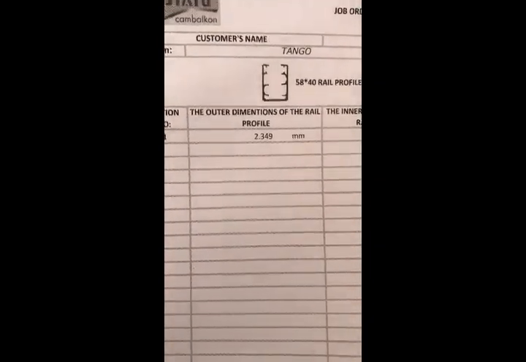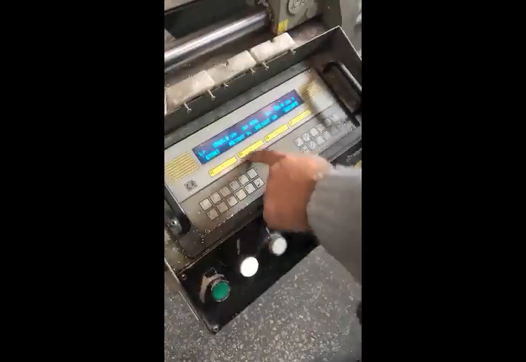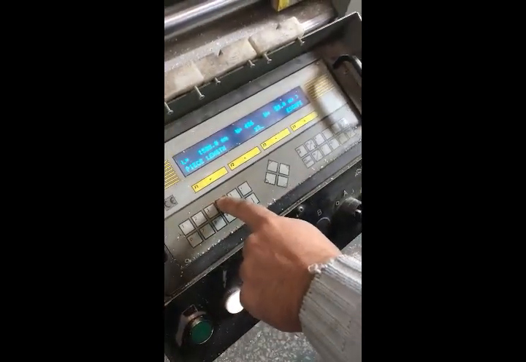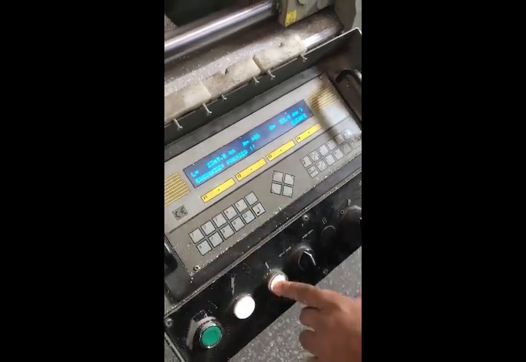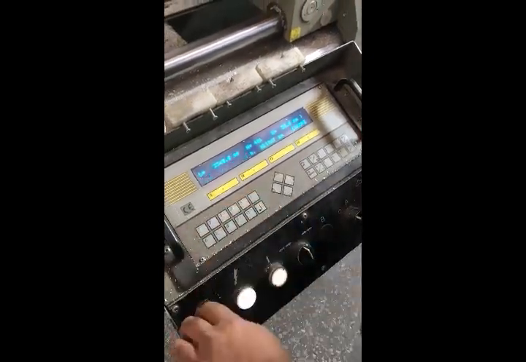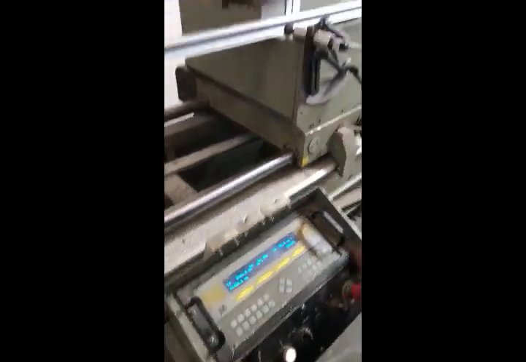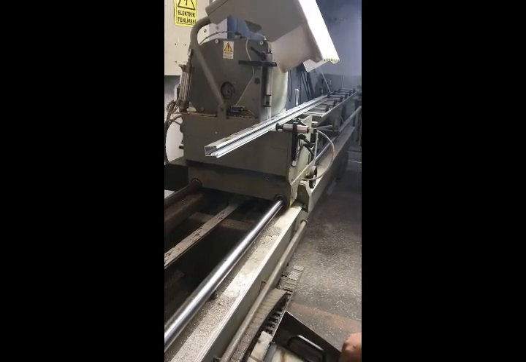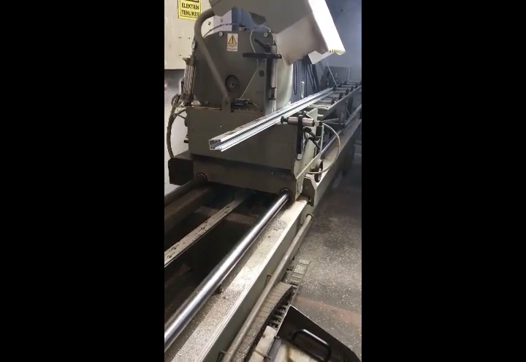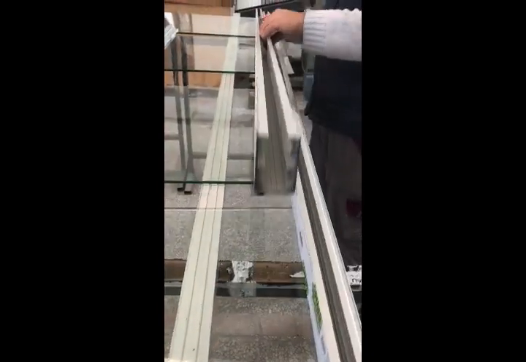Regarding the size here, we're going to cut it 2349, this profile over here. So now we write the sizes. Now it's the size for the top one.